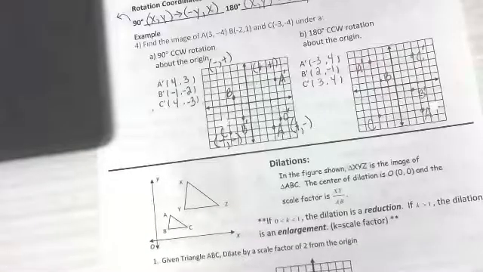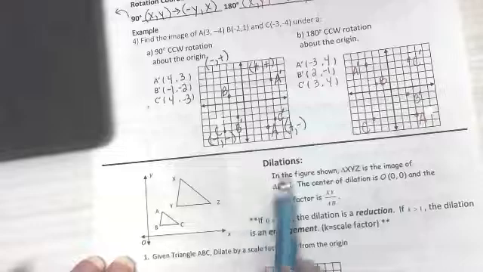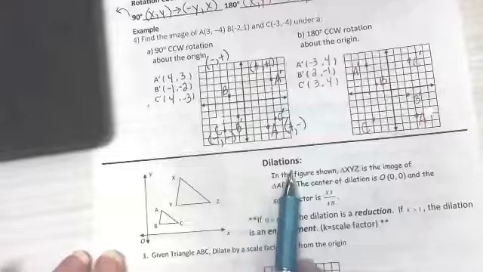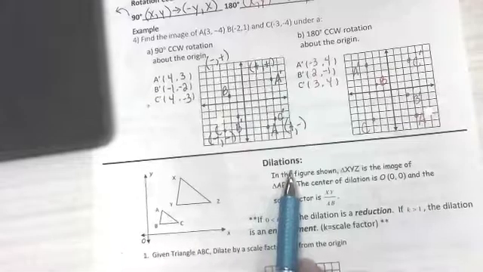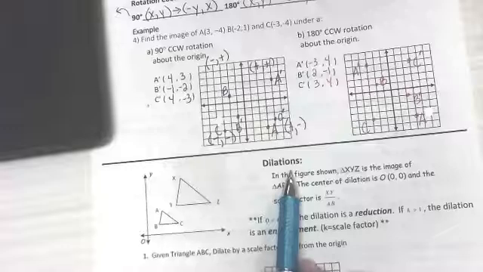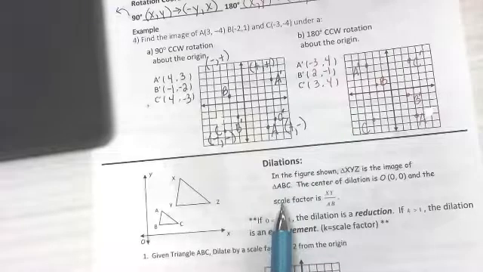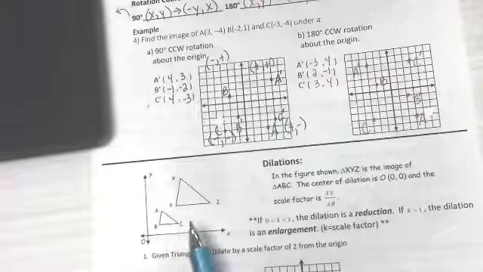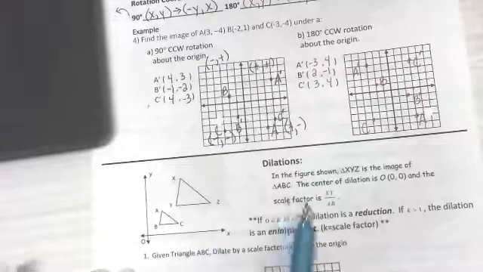So now I'm going to talk to you about dilations. If you've ever been to the eye doctor, they like to dilate your pupils, where they put some drops in and they make your pupils bigger than they actually are. So a dilation is something that creates similar figures. It makes it either bigger or smaller, depending on our scale factor.